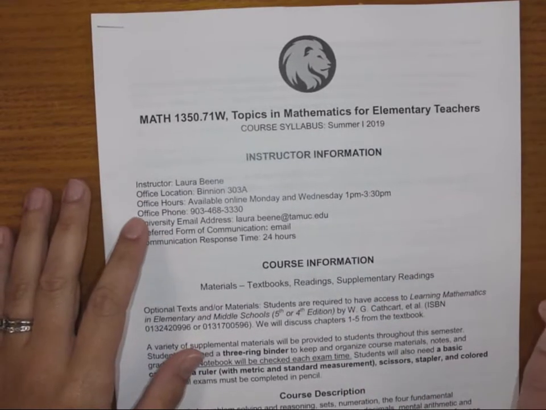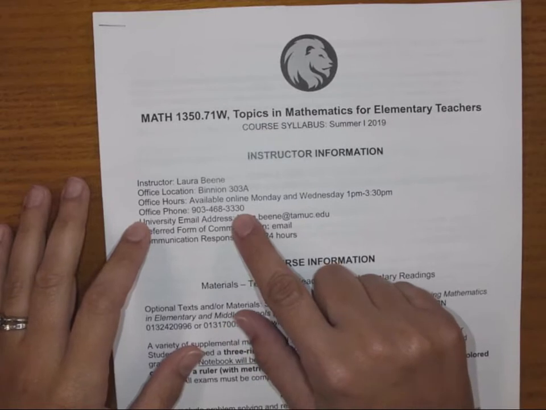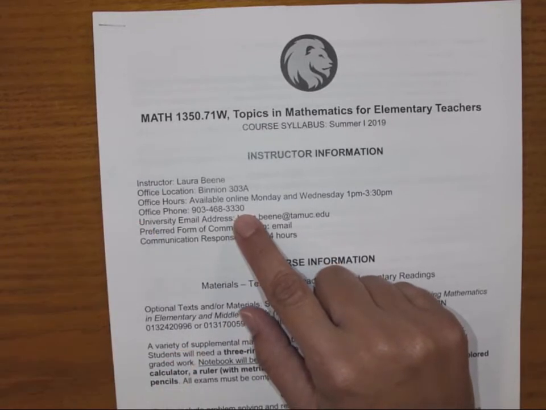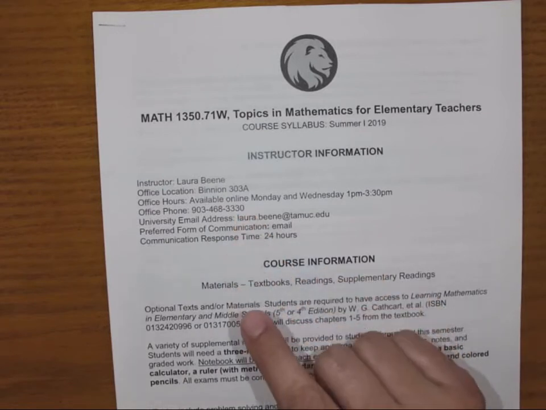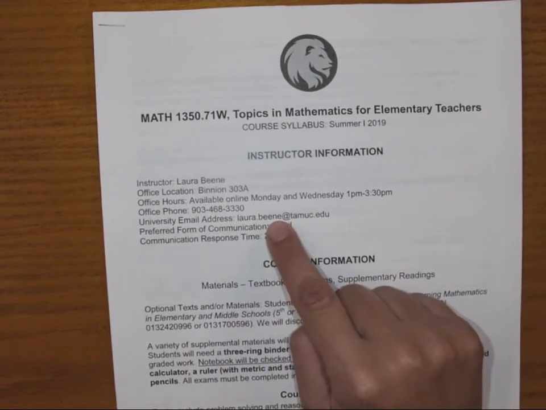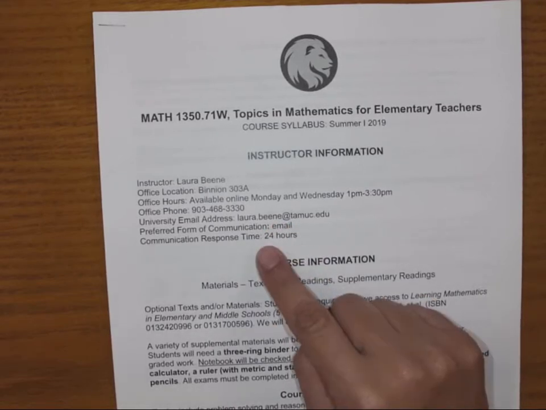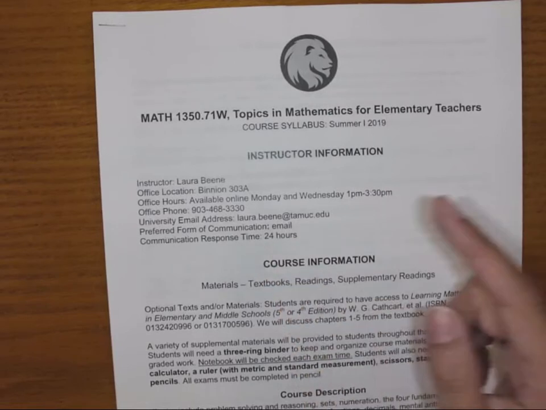My phone number for my office, you're more than welcome to call that, but I'm not going to be on campus on a regular basis this summer, so email is the best way to contact me, and here's my email address. You can also email me through the course online, and I try to respond within 24 hours of the email that you sent.